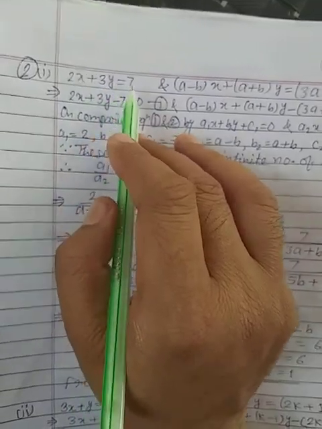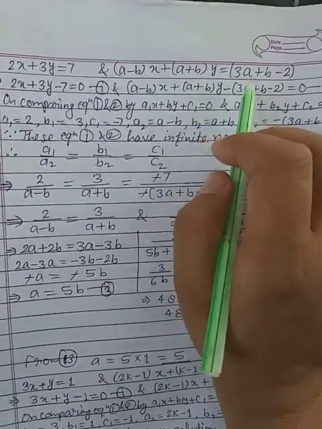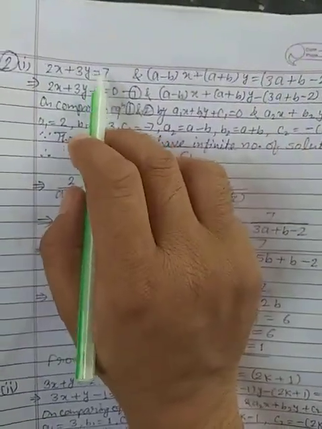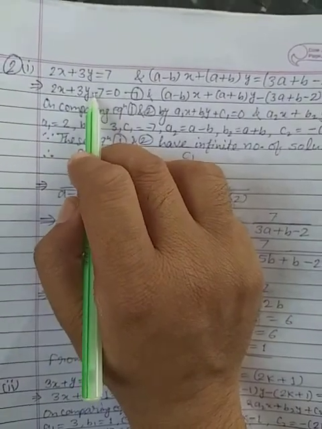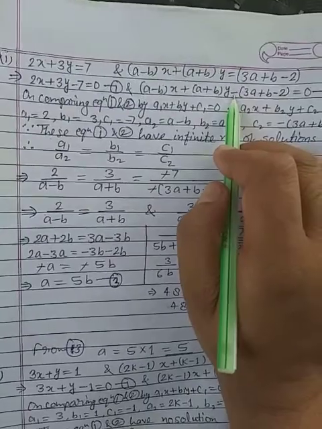2x plus 3y equals 7. The second equation is (a minus b) into x plus (a plus b) into y equals 3a plus b minus 2. So firstly we convert into standard form. 7 goes to the LHS, that will be negative. Same here, 3a plus b minus 2 transfers to the LHS, then it will again be negative.